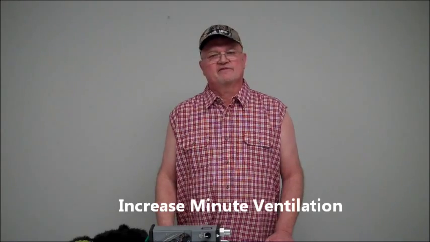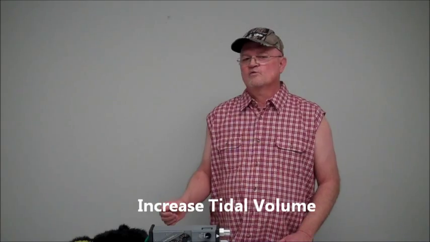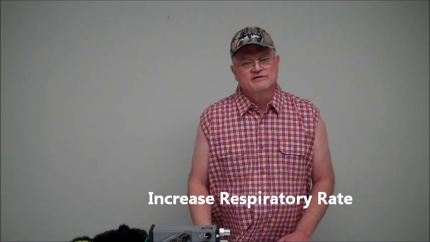Now we're going to talk about ventilation. When we're talking about ventilation, we're talking about the PaCO2 or the end-tidal CO2. So if you have high levels of carbon dioxide, we need to increase the alveolar minute ventilation. So we can increase the tidal volume or we can increase the respiratory rate.